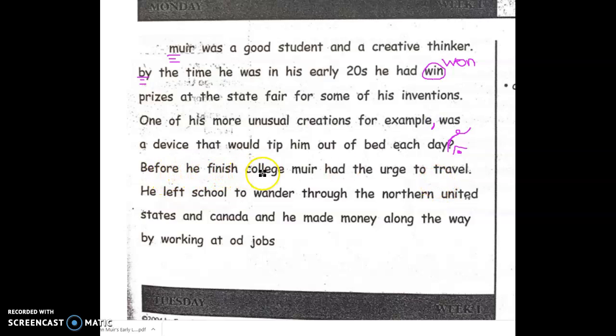Before he finished college, Muir had the urge to travel. Well, this needs to have something different. It needs to be finished, E-D. Before he finished college, Muir, capital, had the urge to travel.